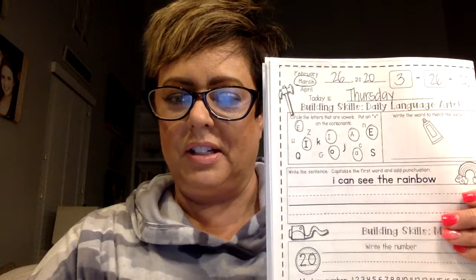Okay. Look to see if you found the same ones that I did. If you didn't, you can go ahead and circle them. The other letters that are left are called consonants. So you're going to cross out the consonants. Okay, should look like that.